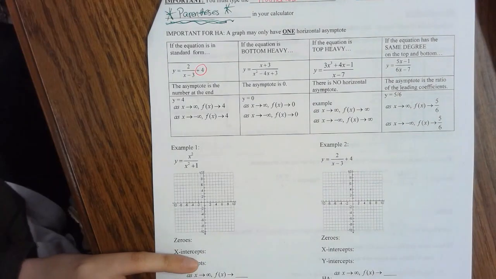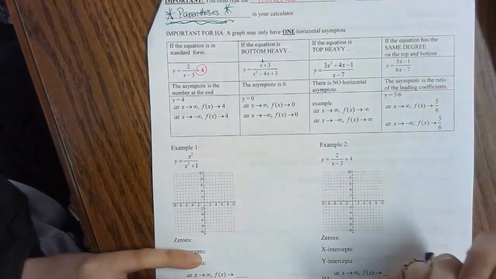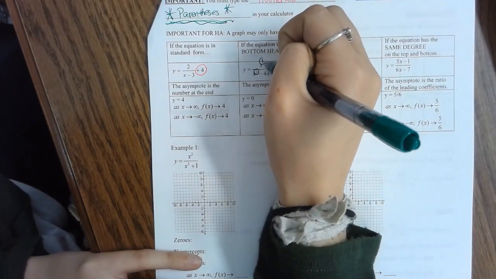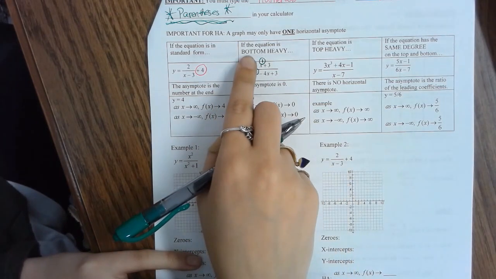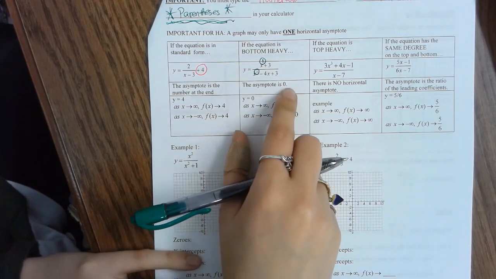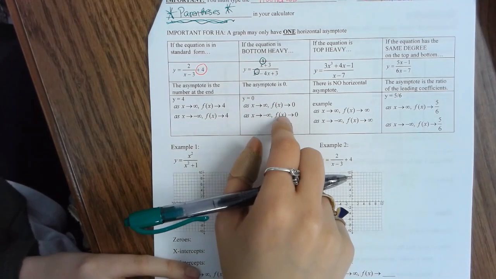Next up, we have if it's bottom heavy. We call it bottom heavy because if you look at the highest degree on top, in this case it's 1, and the highest degree on the bottom is a 2. The degree that's biggest is a 2, and that's on the bottom. So that's what makes it bottom heavy. Anytime it's bottom heavy, your horizontal asymptote is automatically 0. So those are your end behaviors.